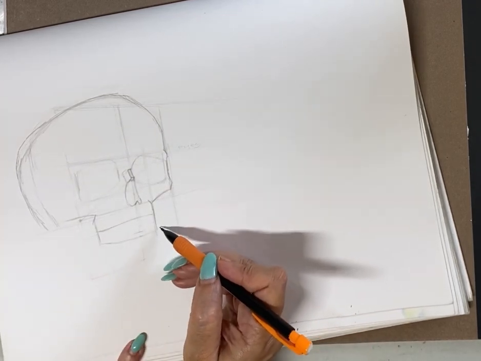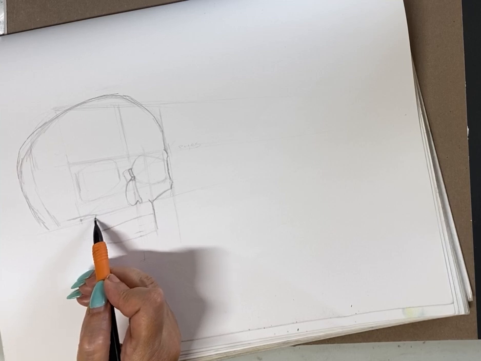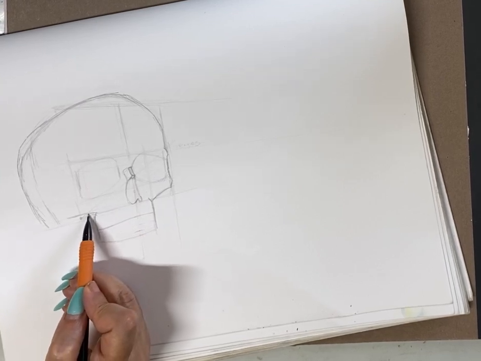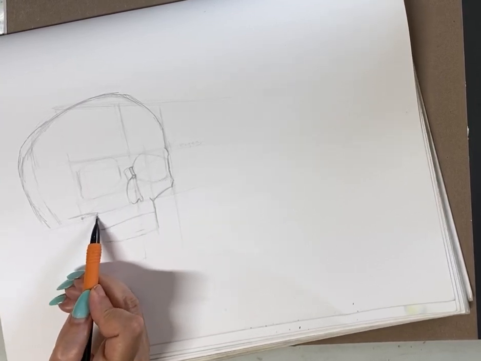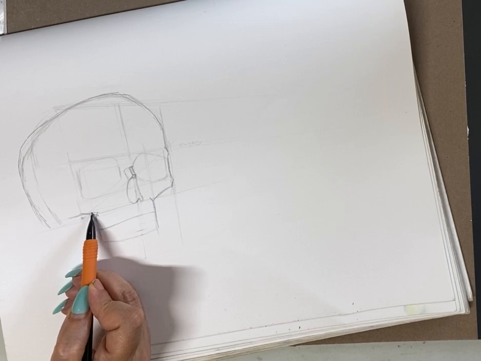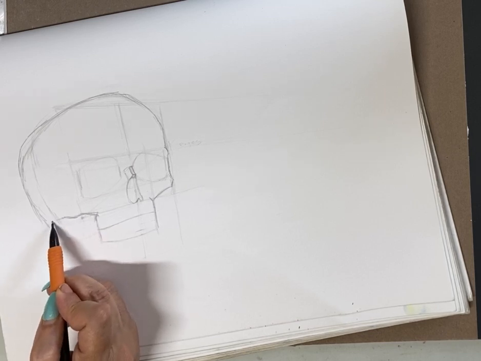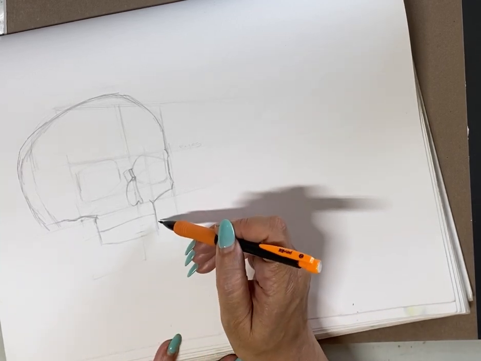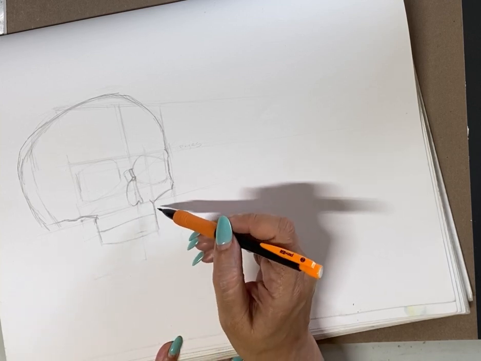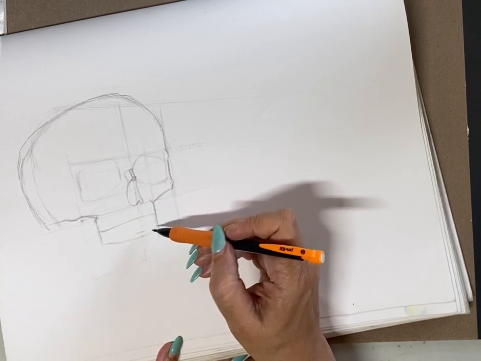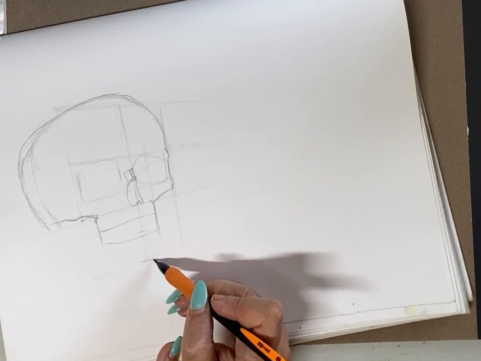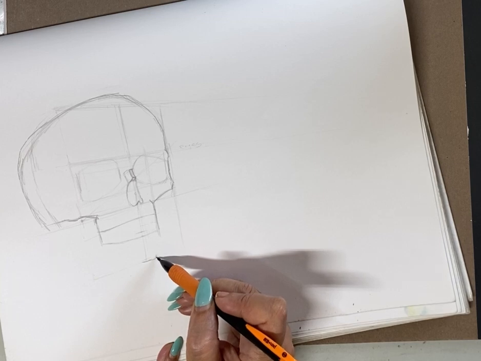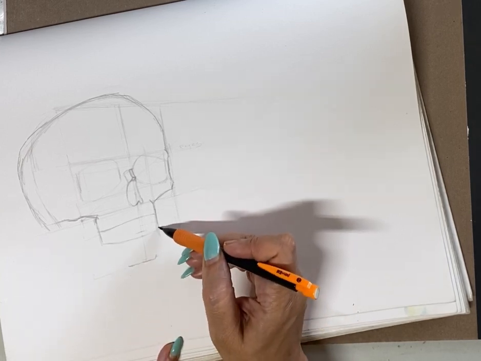And for this part, maybe a little closer to that, and it's coming to this part and continue. So we have the teeth place. When you're looking at the chin, we can see less of this part and more of this part.